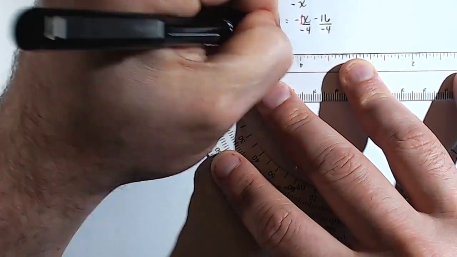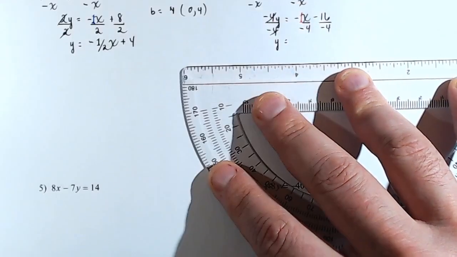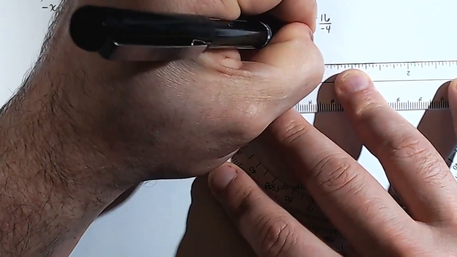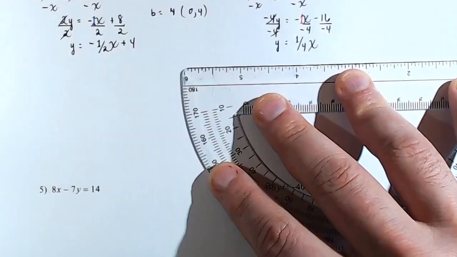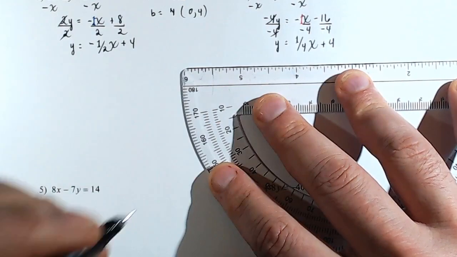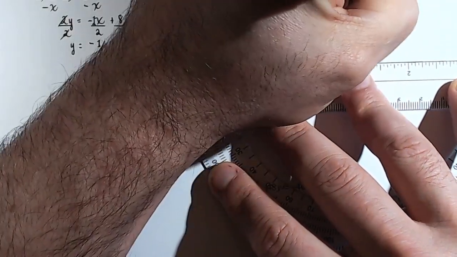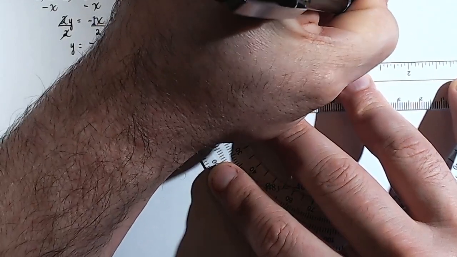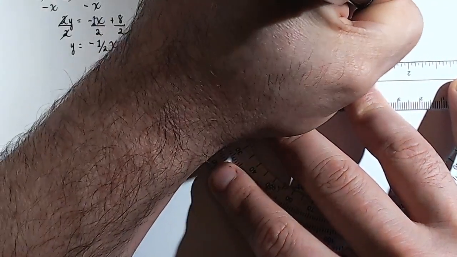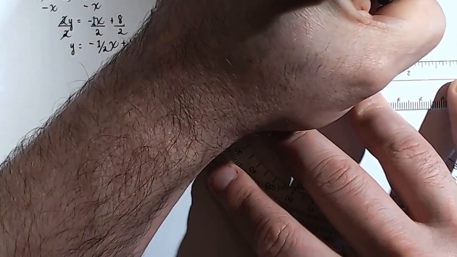The negative 4's cancel out. We have y equals negative 1 over negative 4 is just 1/4 x. And then negative 16 over negative 4, that's plus 4. So we have m equal to 1/4 and b equal to 4, which can be written as 0, 4.